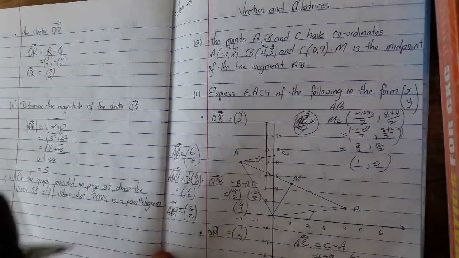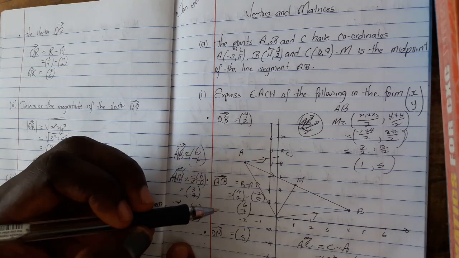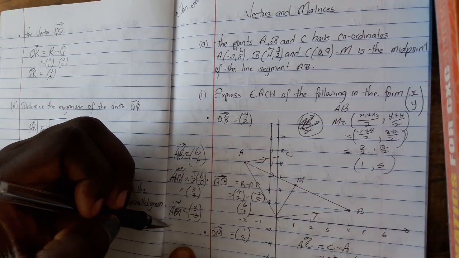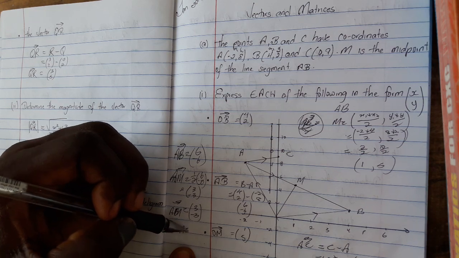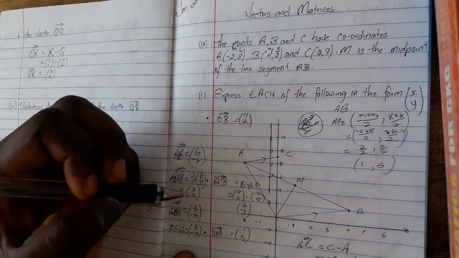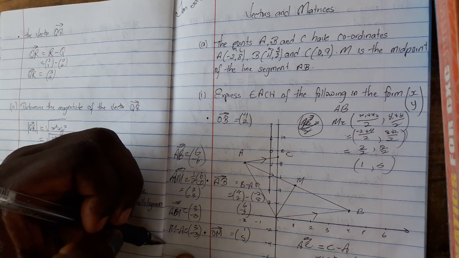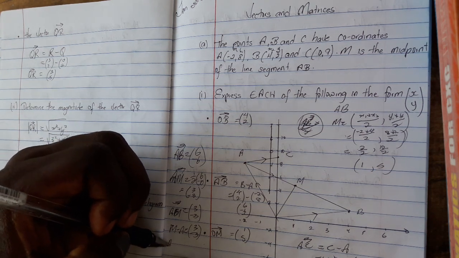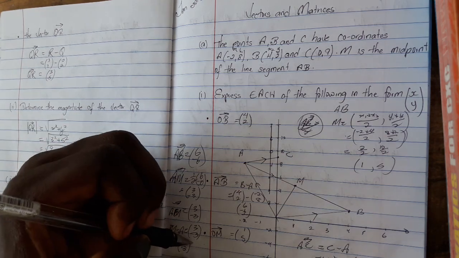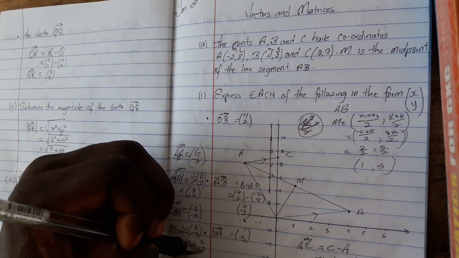So how do we find the coordinate now? We know the point A is minus 2 and 8. Well, AM is M minus A, and AM, the vector, is equal to 3 and minus 3. So M minus minus 2 and 8 is equal to 3 and minus 3.